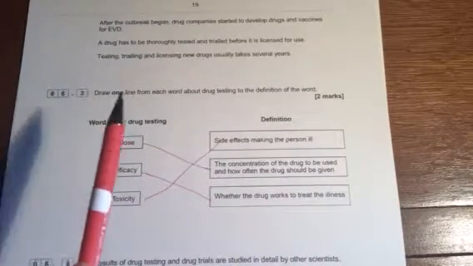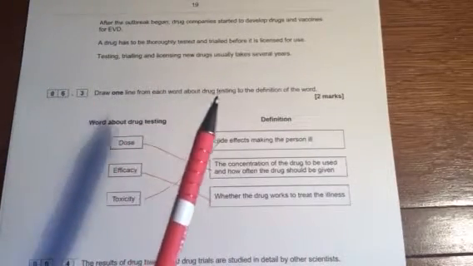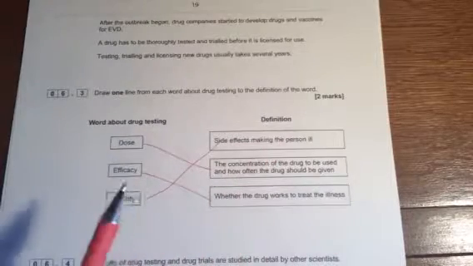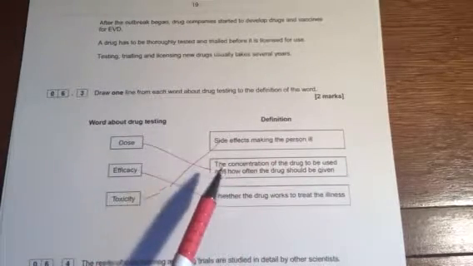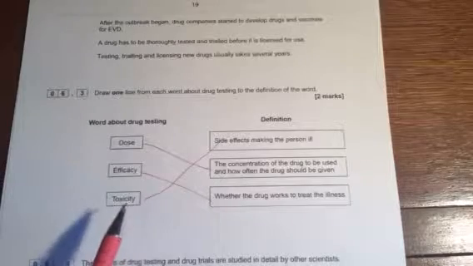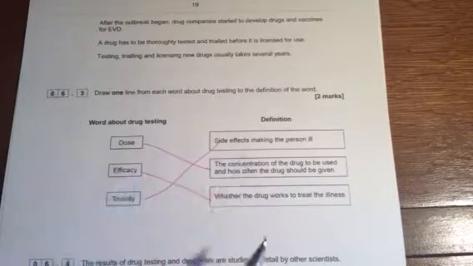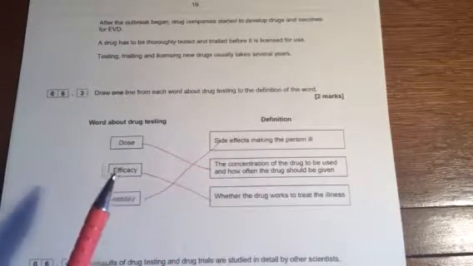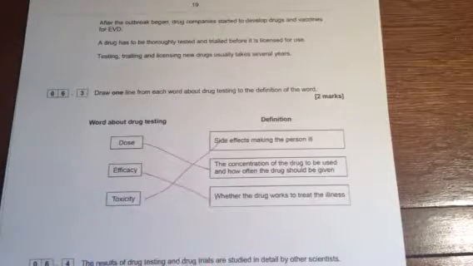Draw one line from each word about the drug testing to the definition of the word. So dose is the concentration of the drug. Toxicity is any side effects that it may have. Efficacy is whether the drug works to cure the illness.